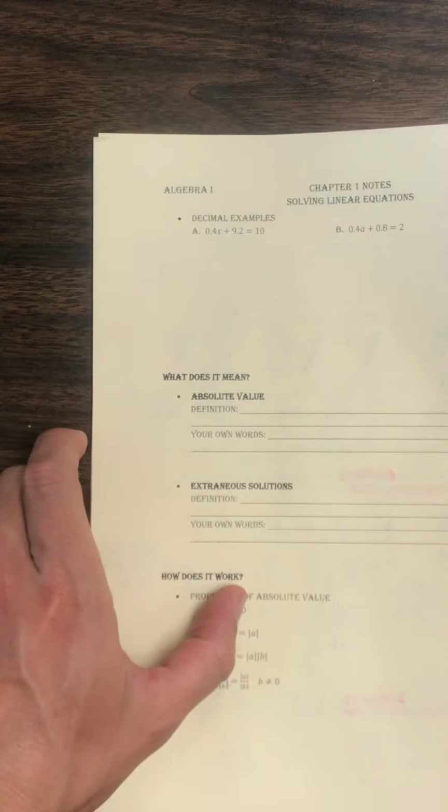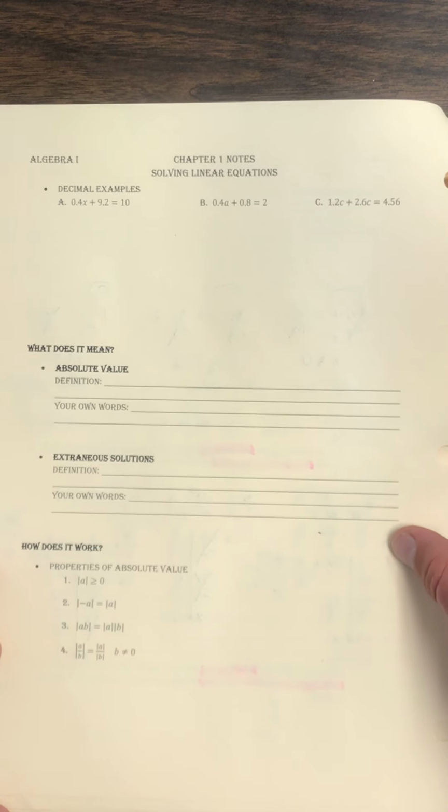You flip your notes over onto the next page. You should have 3 examples here, and we're going to work through those. First one, example A, I have 0.4x plus 9.2 equals 10. Now, some of you might be like, well, I could subtract 9.2 from 10 and still know where I'm at. Sometimes it can get more complicated. So I'm not saying you can't do that.